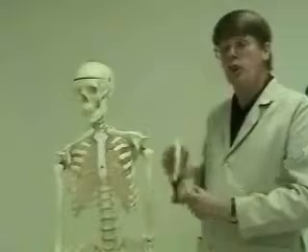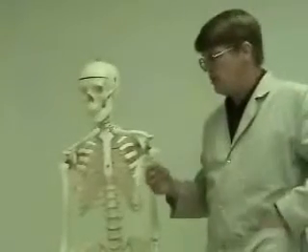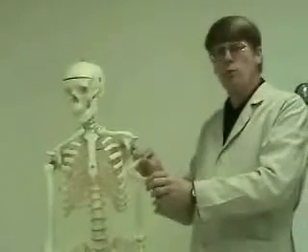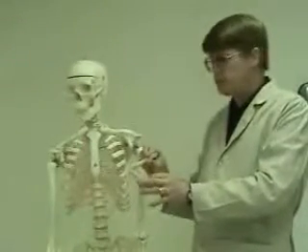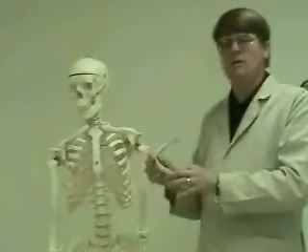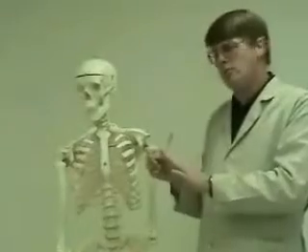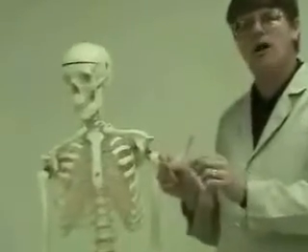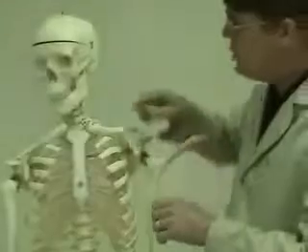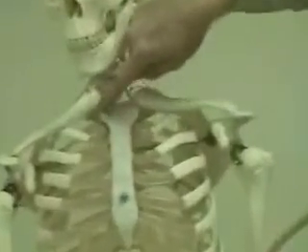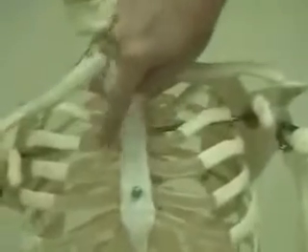Ribs, I said, 12 pair of ribs, and here I have one particular rib. Ribs are divided into true ribs and false ribs. True ribs meet with the sternum, and I shouldn't say they meet with the sternum directly. Ribs have what are called costal cartilages. So here we can see on this articulated skeleton in the brown color the costal cartilage from rib 1, rib 2, rib 3, rib 4, rib 5, rib 6, and even from rib 7.